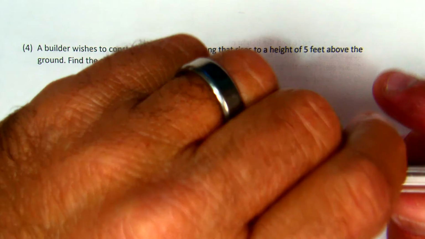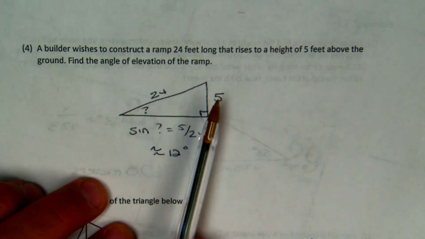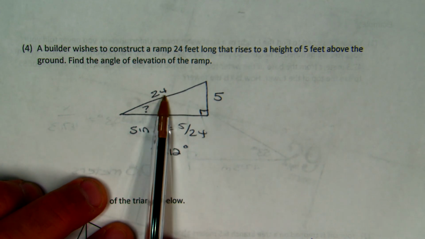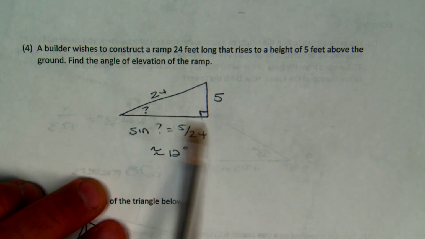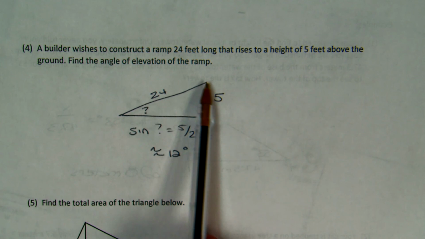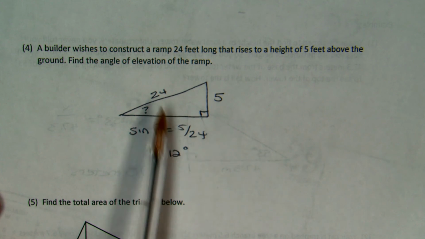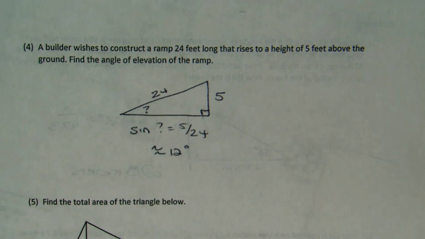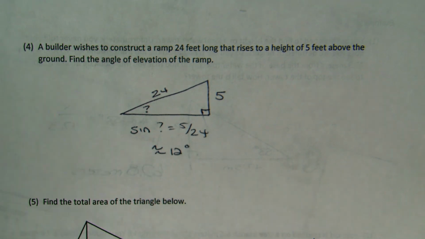A builder wishes to construct a ramp 24 feet long that rises to a height of 5 feet above the ground. Find the angle of elevation of the ramp. All right, so this is very important, handicap access and all that in the real world. So here's the angle we're trying to find. We want a height of 5. They say the ramp is 24 feet long. Opposite over hypotenuse is sine. Sine of question mark equals 5 over 24. All right, second sine, 5 divided by 24, shoots out about 12 degrees.